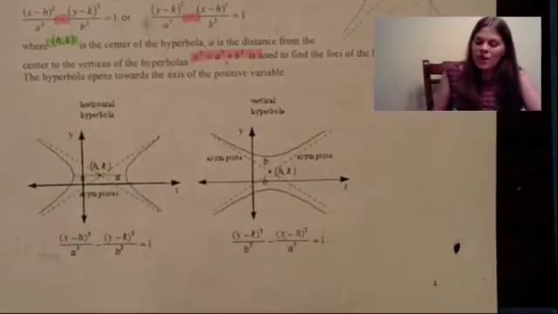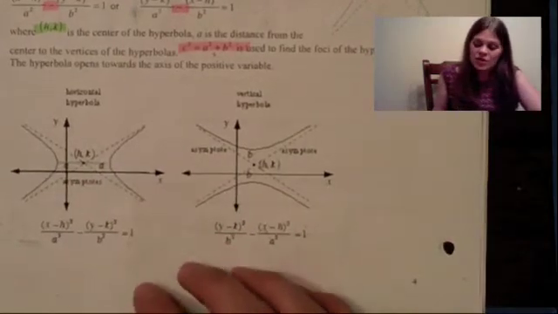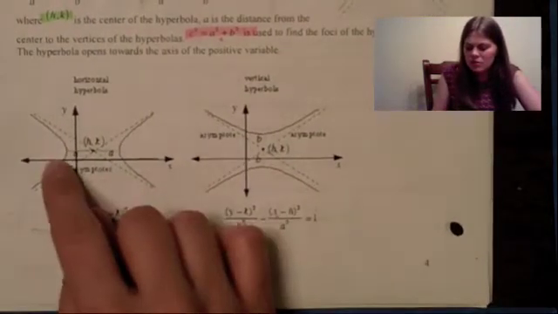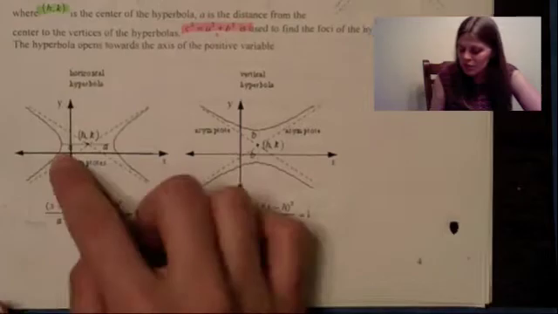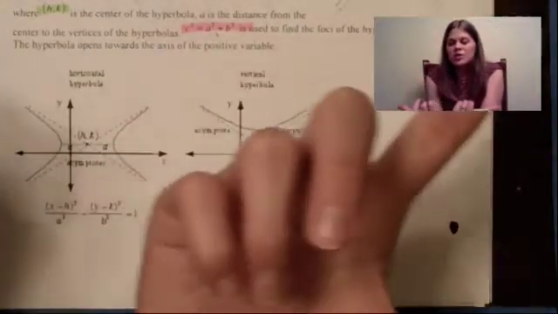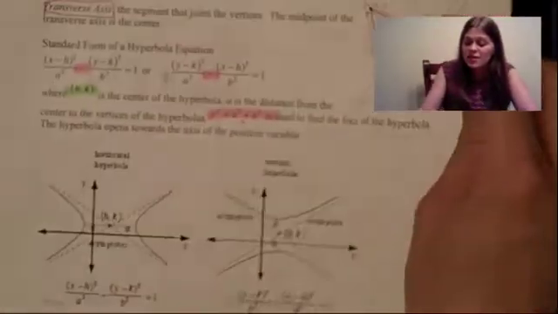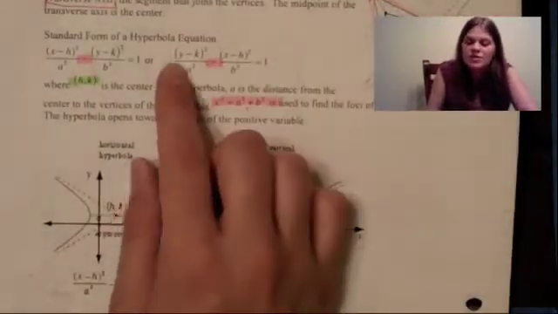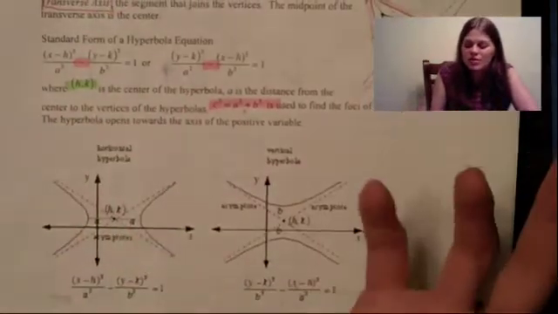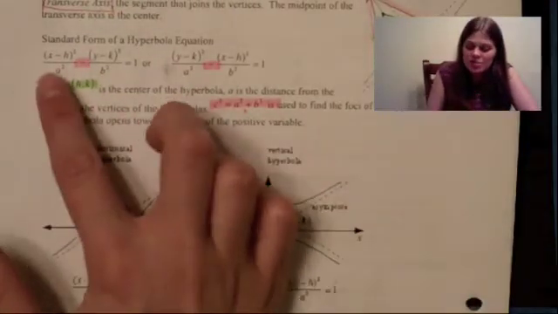Okay, so you have two ways that it can open. I can open it towards the x-axis or I can open it towards the y-axis. Notice the other difference that you have. Since there's a minus sign, it matters which one's positive. Typically they put it first, whatever's positive, but that's not always true. But that's just something typical that happens.